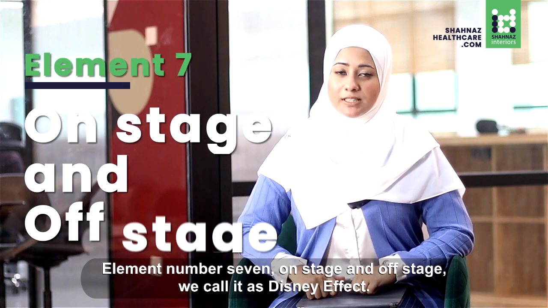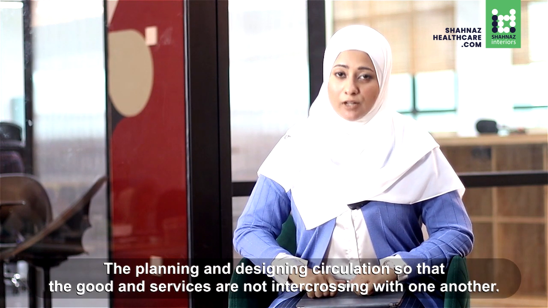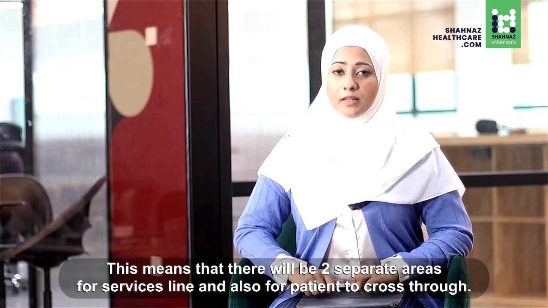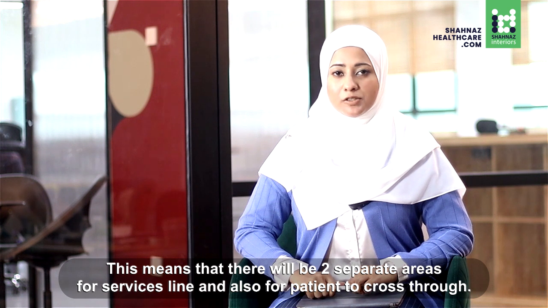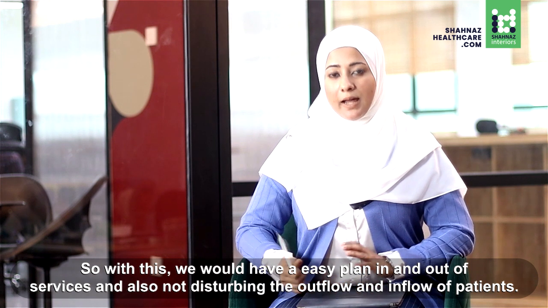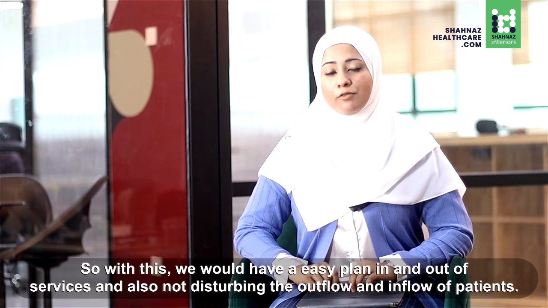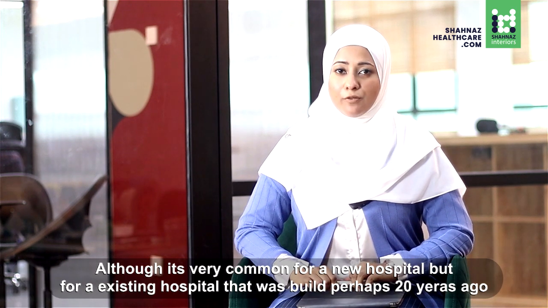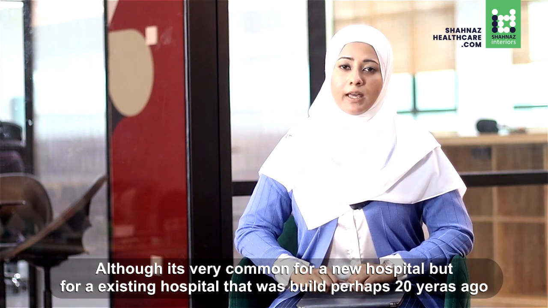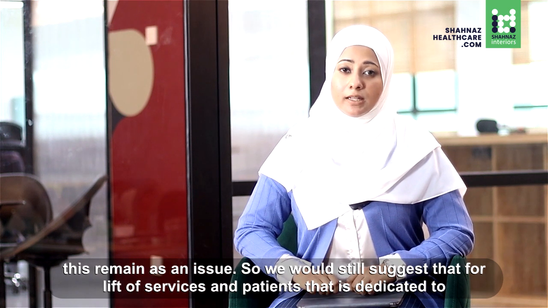Element number 7, on stage and off stage. We call it the Disney effect. It is the planning and designing of circulation so that the goods and services are not intercrossing with one another. This means that there will be 2 separate areas, one for the services line and one for patients to cross through. With this, we would have easy plan in and out of services without disturbing the outflow and inflow of patients. Although it's very common for new hospitals, for an existing hospital that was built perhaps 20 years ago, this remains an issue.